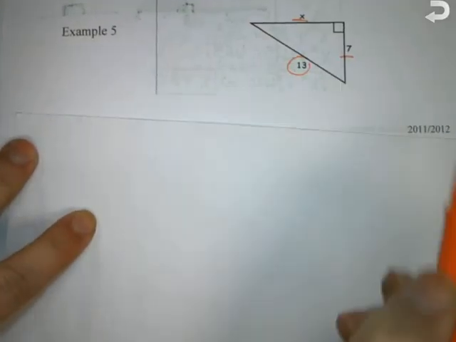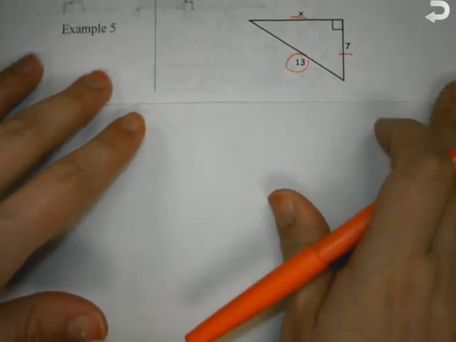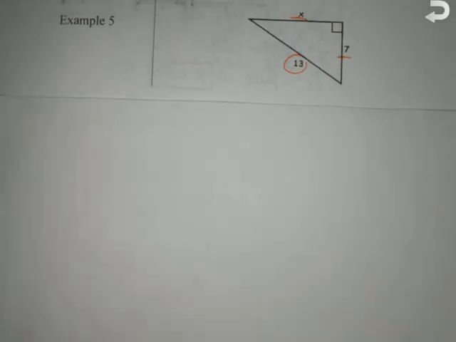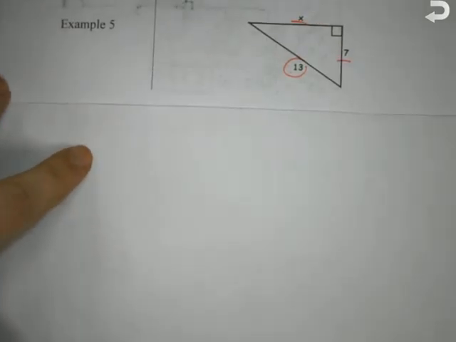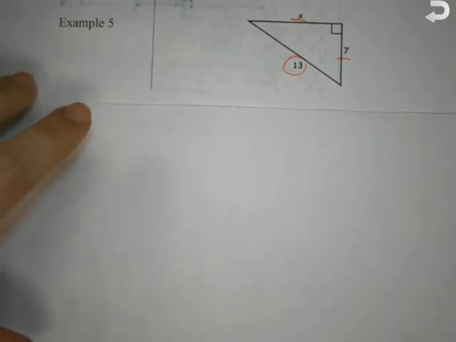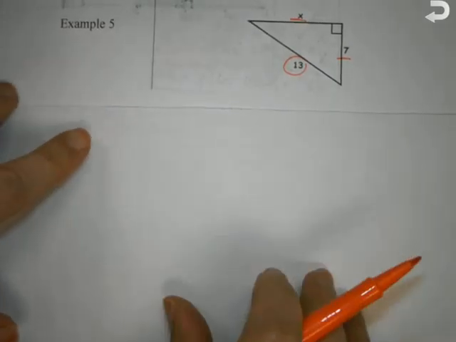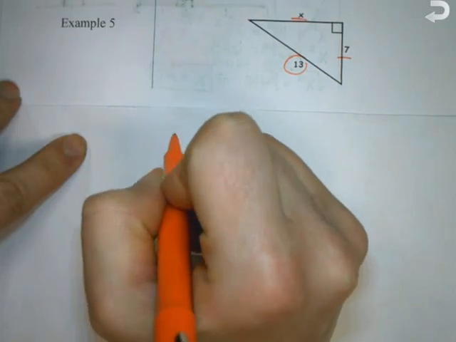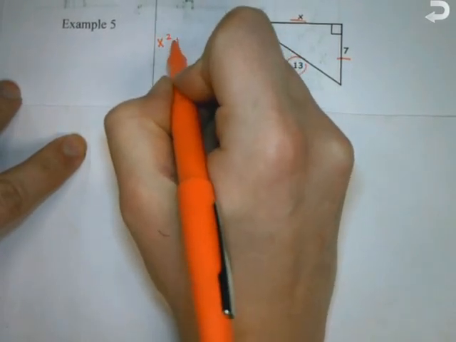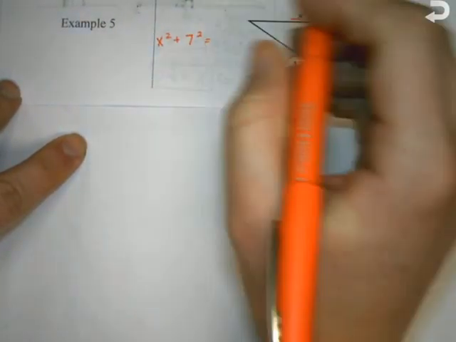Estimate x to the nearest integer for me, please. What do I do first? Alana, what do I do first? Take the legs and the hypotenuse and plug them in. So what did you get? I got x squared plus 49 equals 13. X squared plus 7 squared equals 13 squared. Oh, yeah. Okay, because you got a step ahead of us.